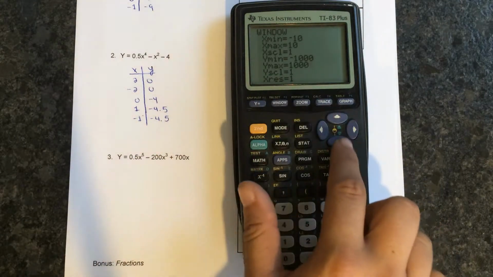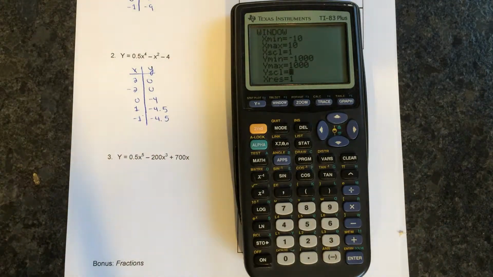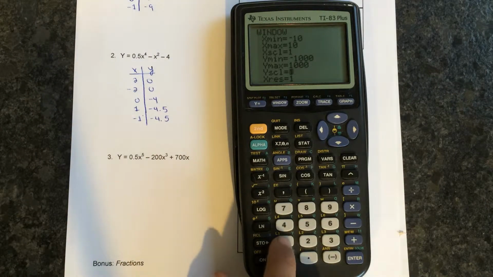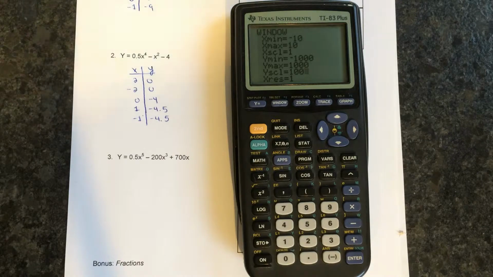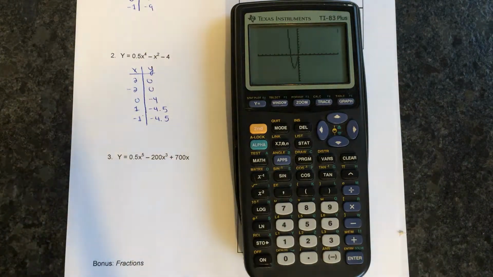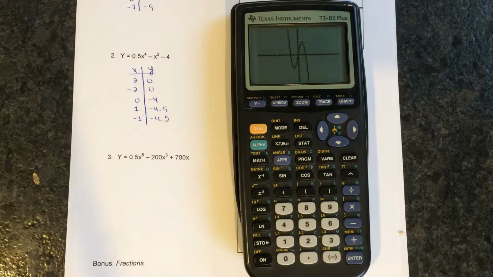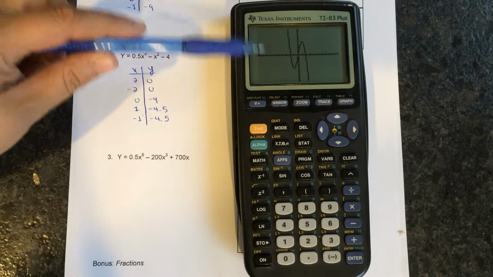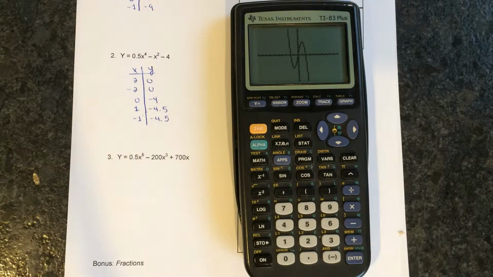Now, see this thing that says Y scale? That's how many tick marks they're going to put in. In other words, they're going to put a tick mark at every one value of Y, which means I'll have 1,000 tick marks on each side of the Y axis, which is just way too many. So I'm going to change that to 100 so that each tick mark is at 100, and then select graph. So it looks like a 10 by 10 window, but the Y values are actually at 100, and now I can see it better. The X values are at 1 because I didn't change those, and that's this equation. So it's similar to an x cubed graph, except it's going the opposite direction.